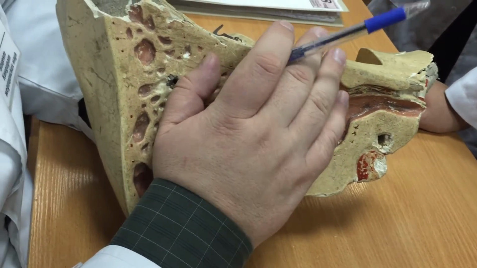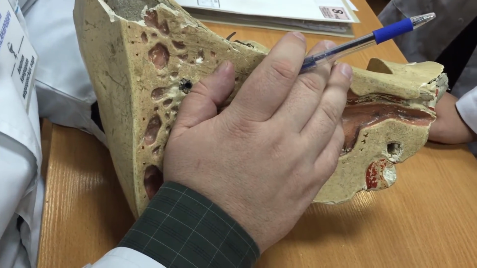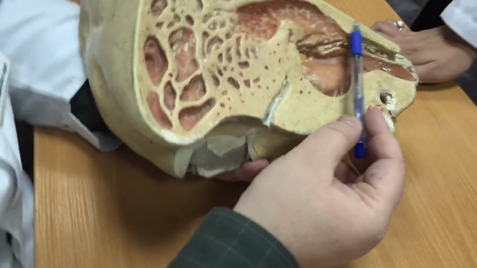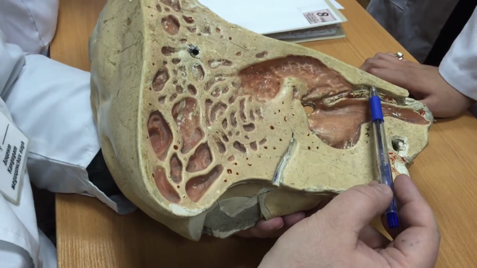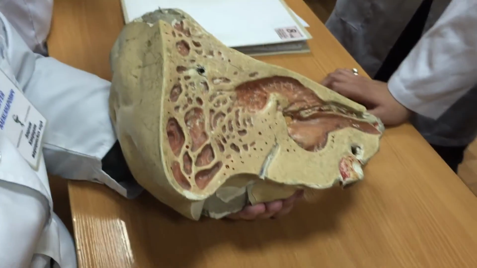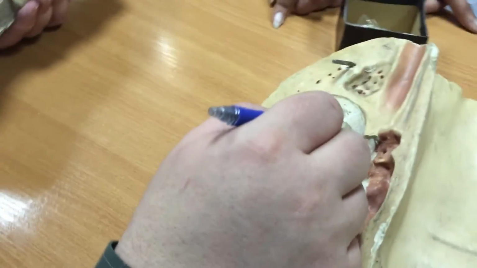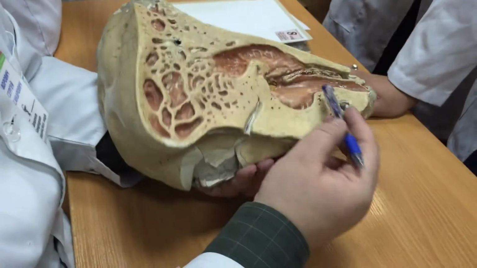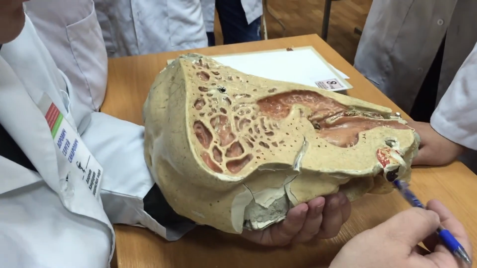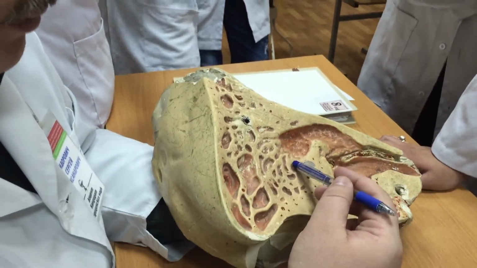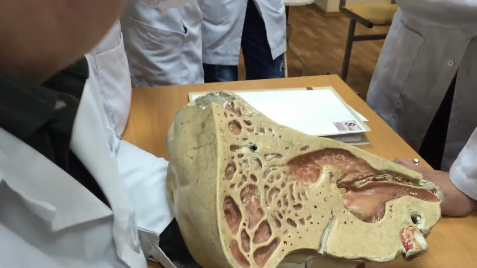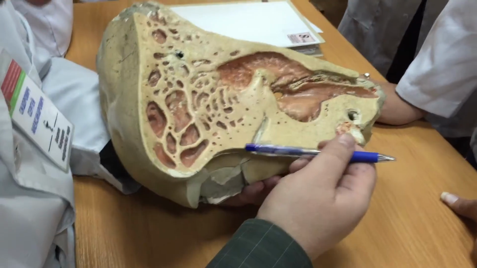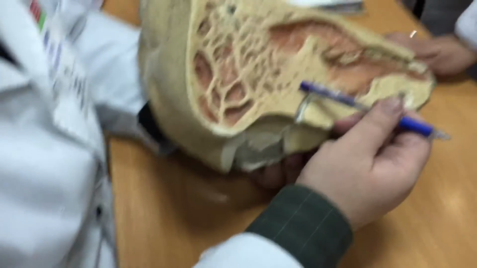Remember, what is the name of the roof of the tympanic cavity? Tegmen tympani. And the name of this wall is paries tegmentalis. Once again: lateral wall, paries membranaceus. Middle wall, paries labyrinthicus. Anterior wall, paries caroticus. Posterior wall, paries mastoideus. Inferior, paries jugularis. And paries tegmentalis.